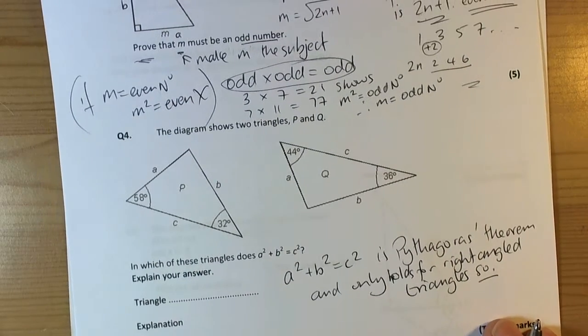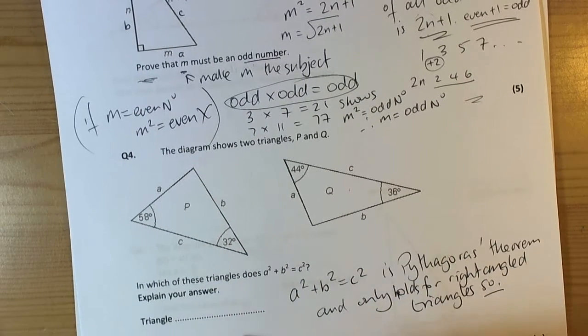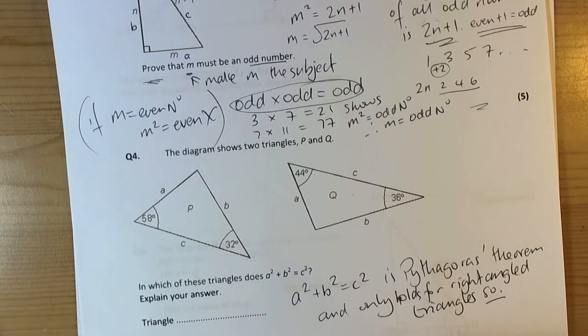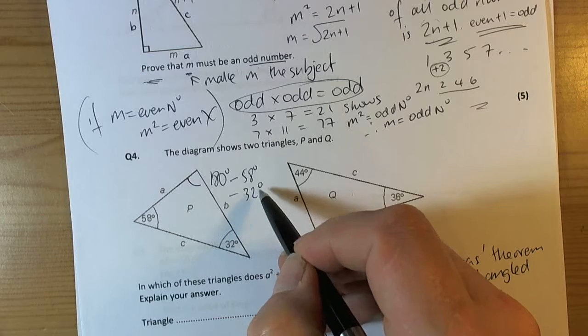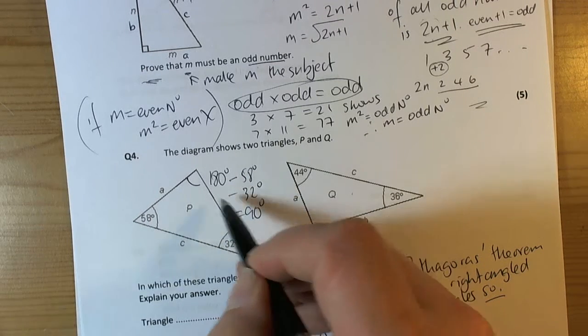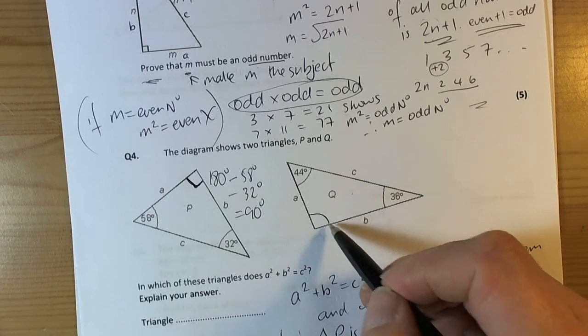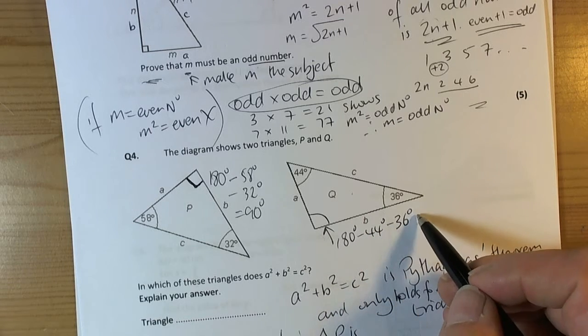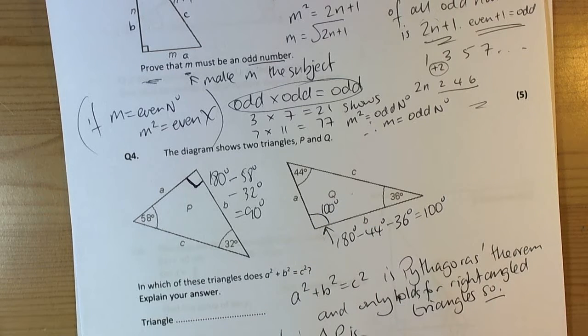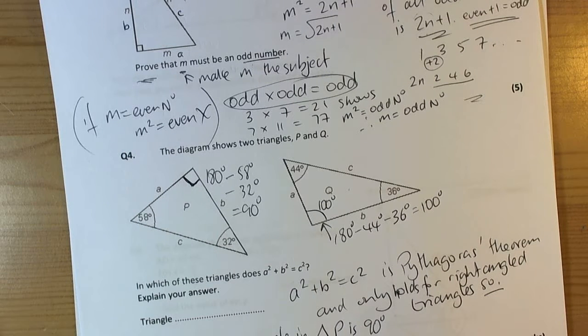So that means basically we need to work out the missing angles in these triangles. So basically we've got to say that the missing angle in triangle P is, well, we know that this angle here is going to be 180 degrees minus 58 degrees minus 32 degrees. Well, 50, 80, 90, so that's going to equal 90 degrees. So this is a right angle, and in this triangle the missing angle is going to be 180 degrees minus 44 degrees minus 36 degrees. 44 plus 36 is 80 degrees, so that equals 100 degrees. So missing angle in triangle P is 90 degrees, therefore Pythagoras will hold, as this is a right-angled triangle.